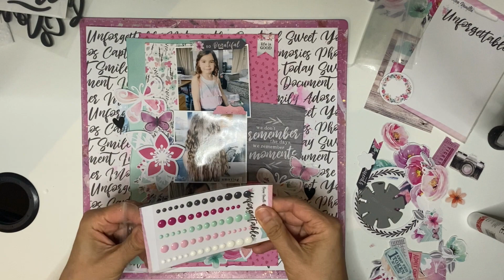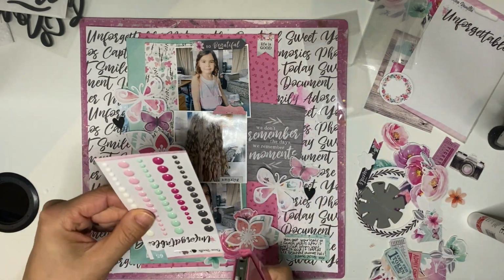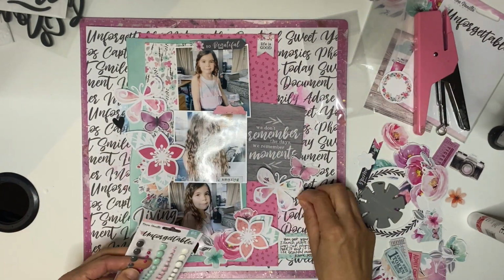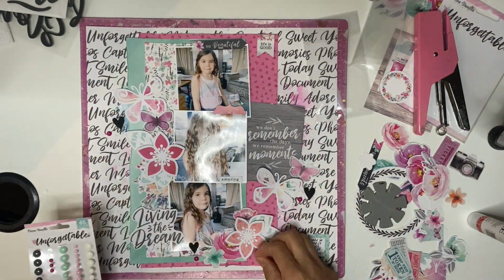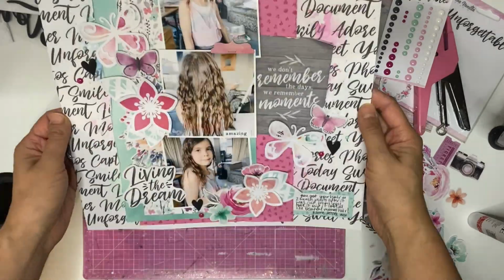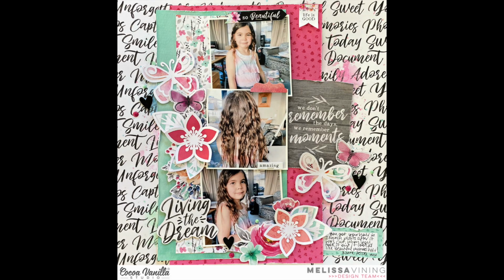I needed that to tie in the title, which is an ephemera piece called Living the Dream, because if you've got mermaid hair, I think you're definitely living the dream. And so my final touch is to add some enamel dots. I'm just doing sort of a couple around the hearts, and that's my final layout.